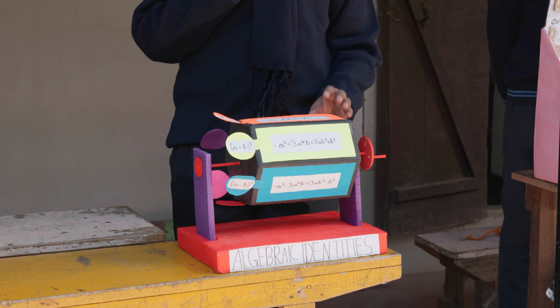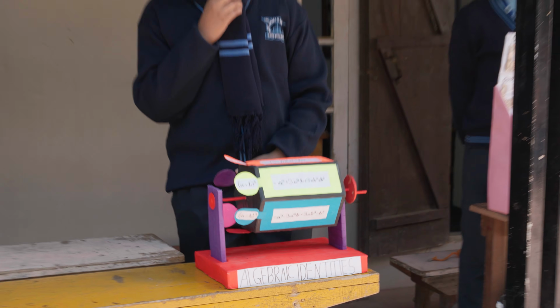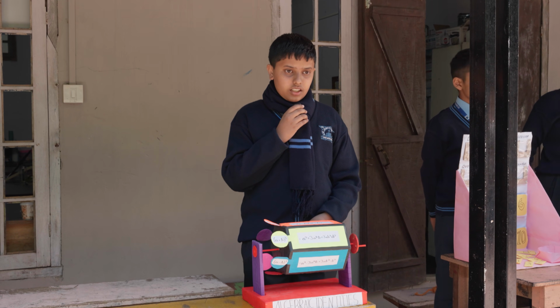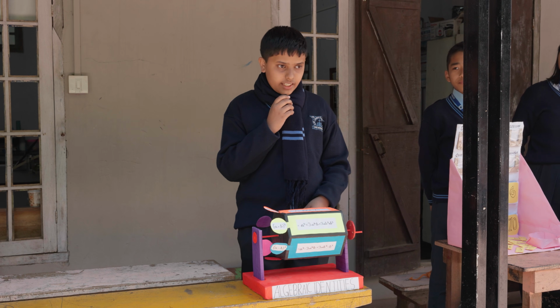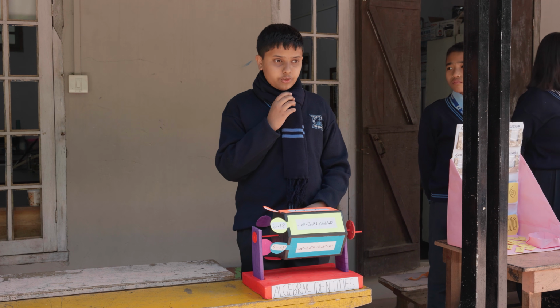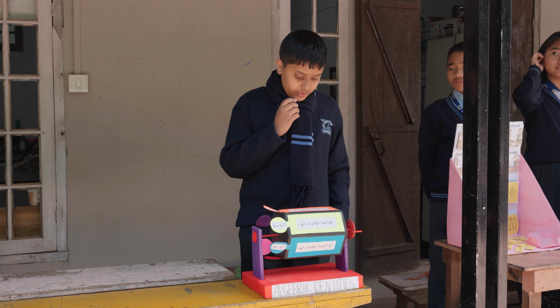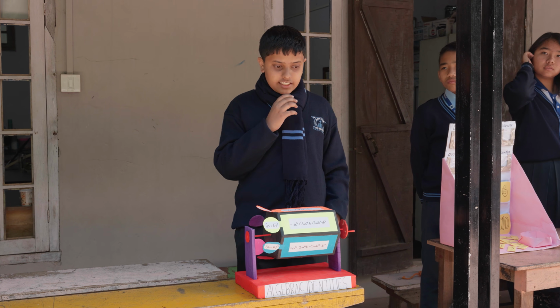Now, in this project, there are variables and constants. First of all, what is a variable? A variable is a symbol like x, which is a number you don't know yet, and a constant is a regular number like 5, that stays the same.